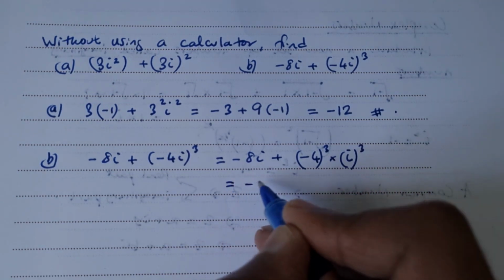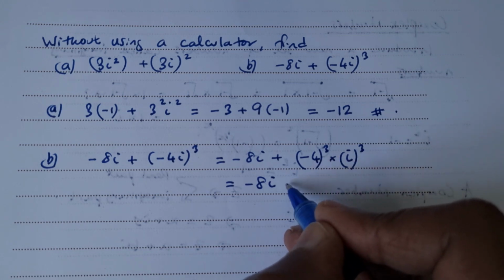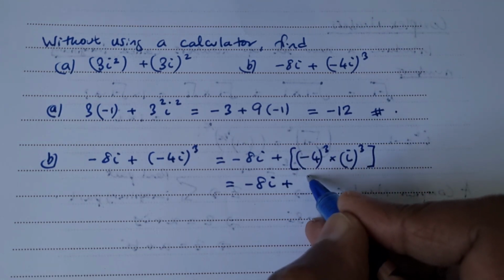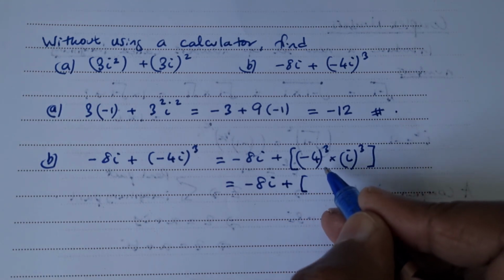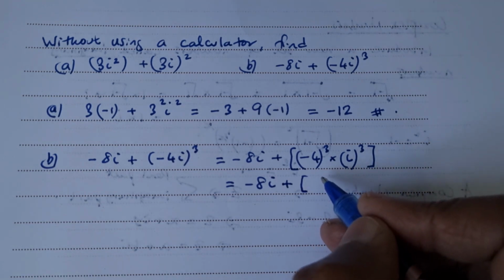So if I were to look at this, I've got minus 8i, and this is going to become plus, I can put the bracket here. 4 times 4 is 16, times 4 is 48.